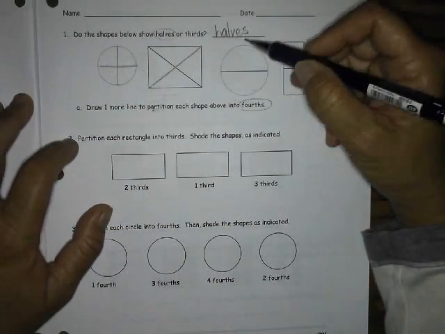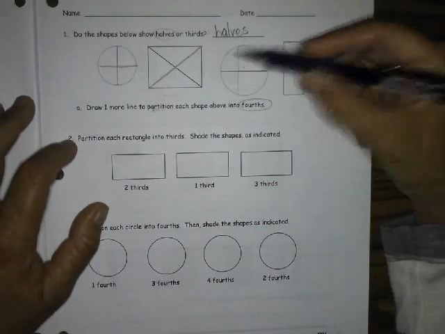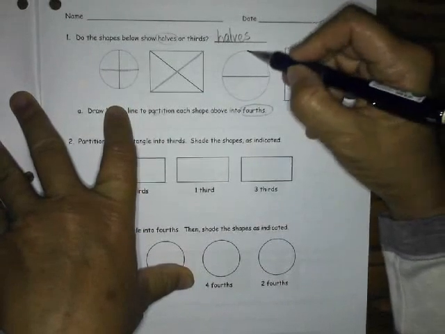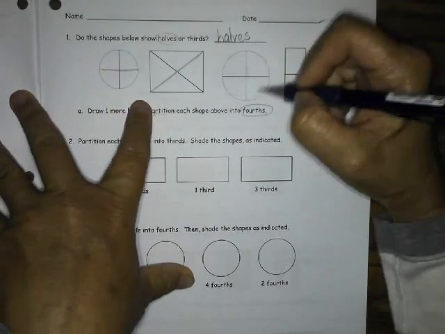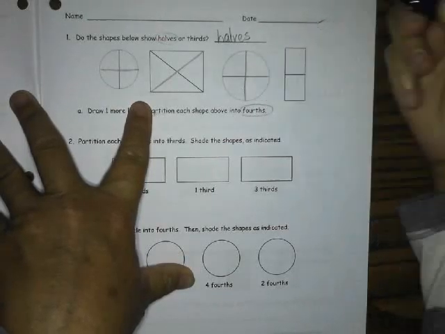Okay, and then here, remember I do a light line, and if I look at it, I'm like, oh, that doesn't look right. This is bigger than that. Then I can erase it, and then I'll put the line in a better spot, and I'm like, well, that looks pretty good. And then when I do my dark line, I could really make it straight.